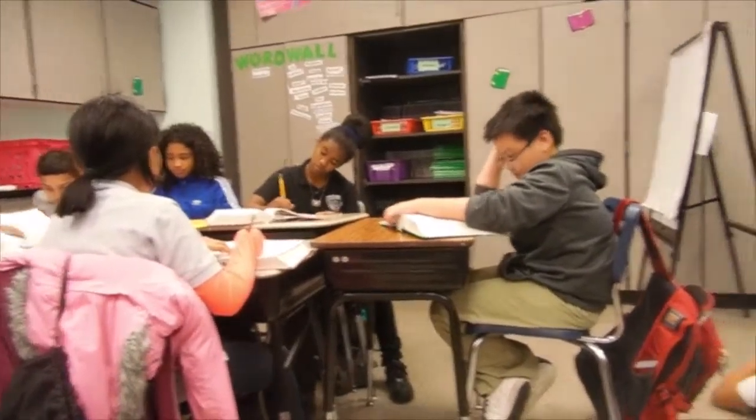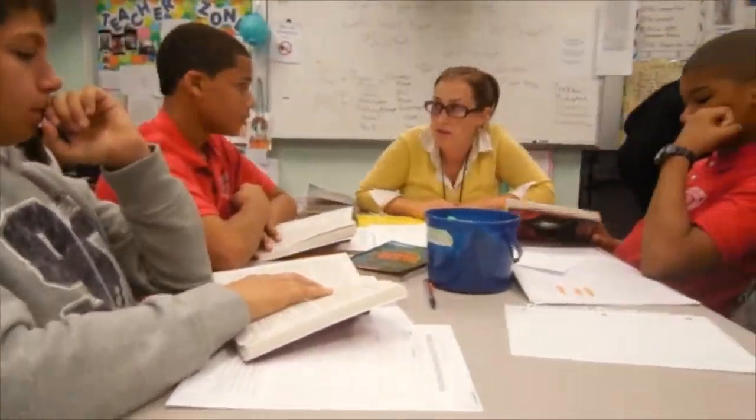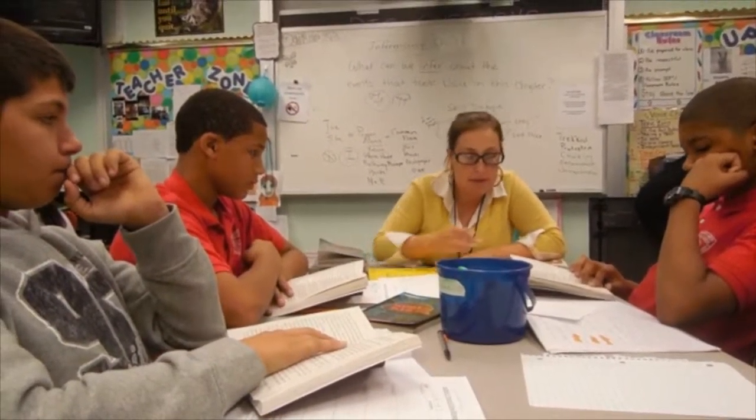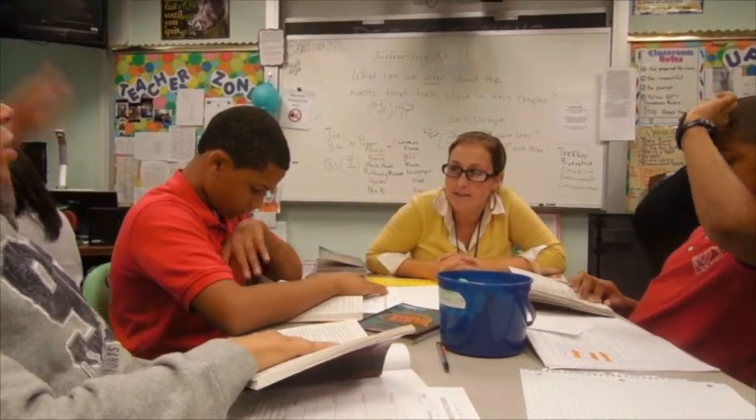Are we starting to pick up on what's happening in the story so far? We didn't even read the beginning of the story. So what's happening based on these three paragraphs? We just dived right into the book and started reading. What do you think is happening here?